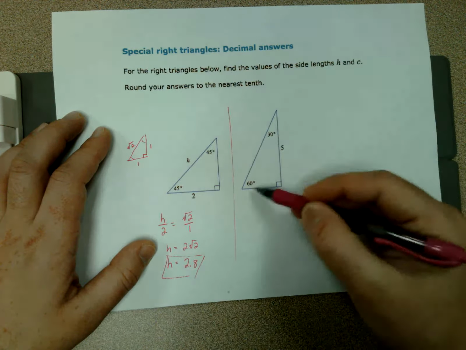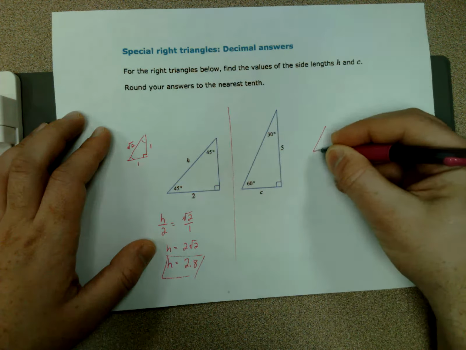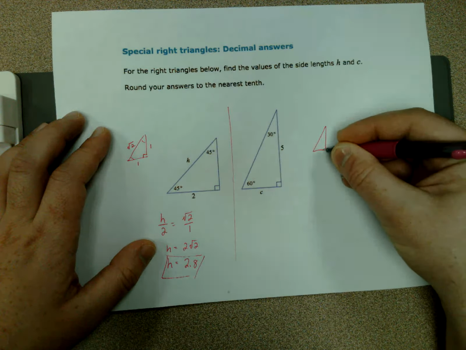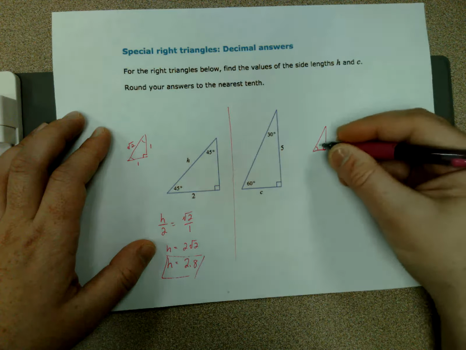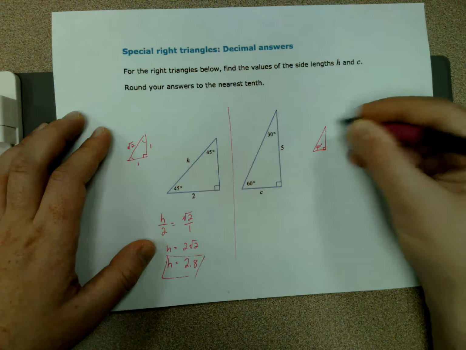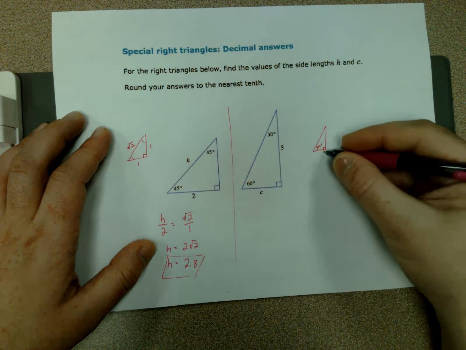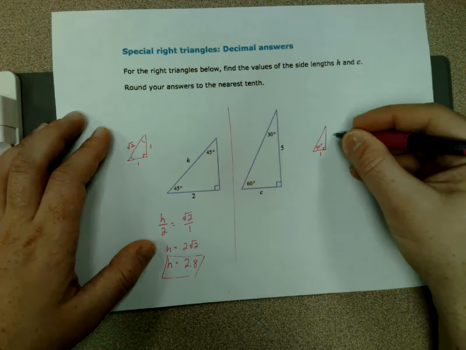For our other one here, we have a 30-60-90, so setting this one up, 90 degrees, we're going to put our 60 down here, and then our 30 up on the top there. So this one is 1, 2, radical 3.